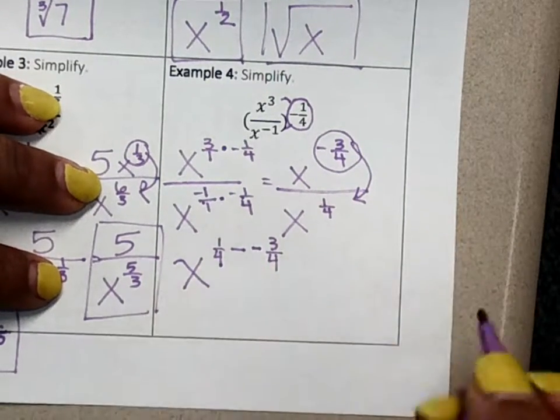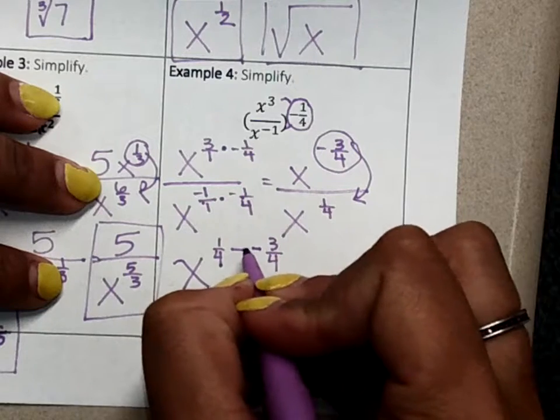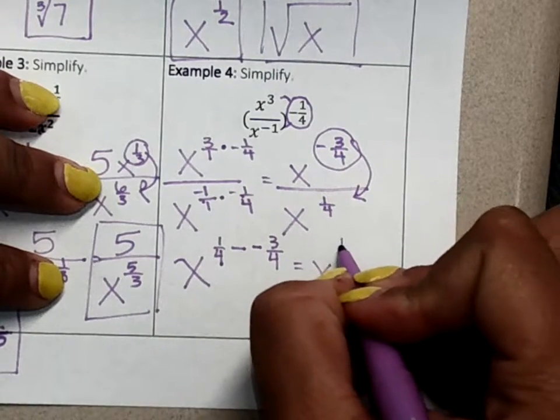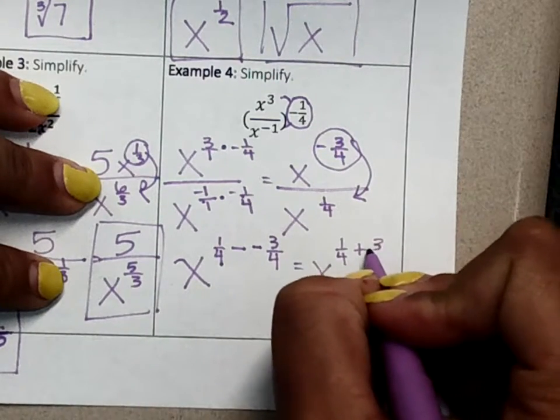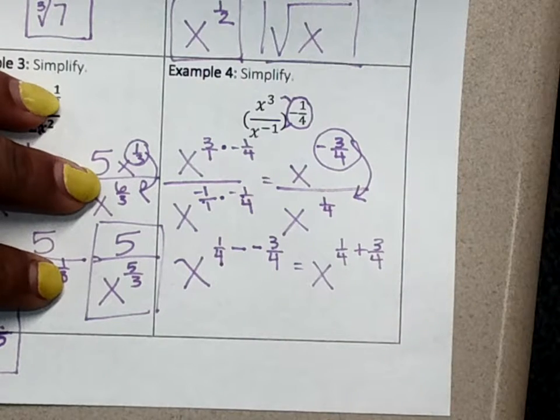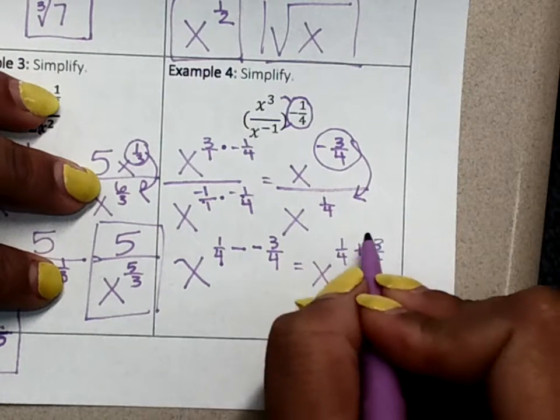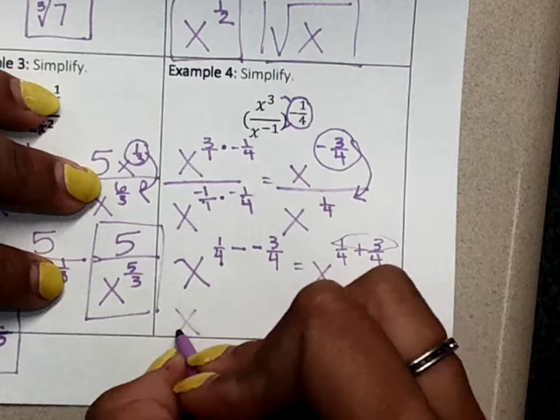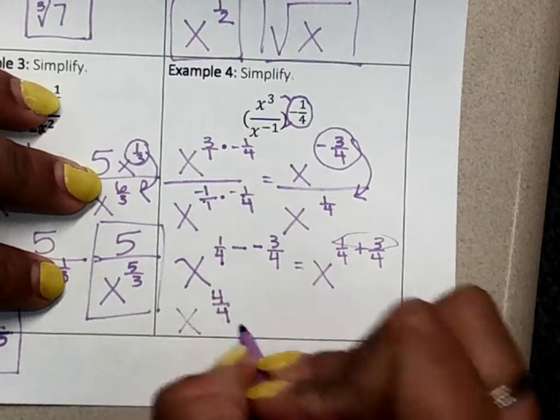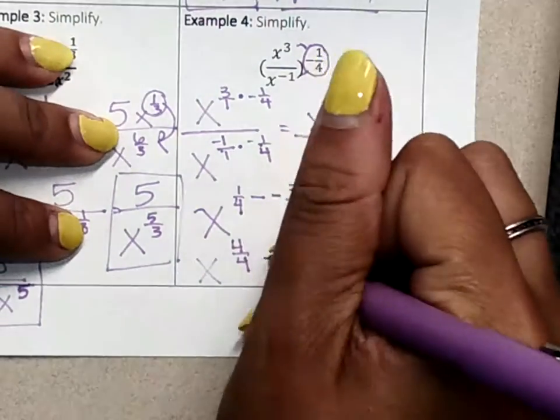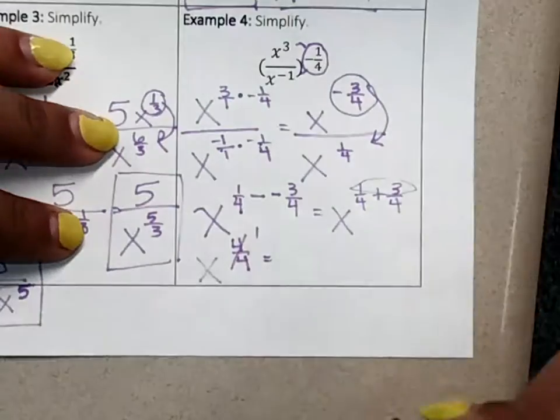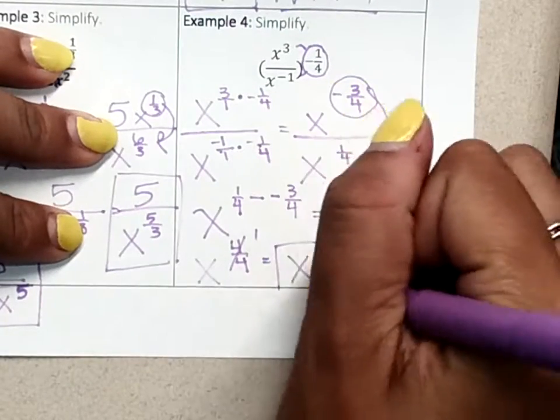We know that two negatives are going to give us a positive, so we can rewrite this as x to the 1/4 plus 3/4. 3 plus 1 will give us x to the 4/4. And 4/4 can be written as 1. So my final answer will just be x.